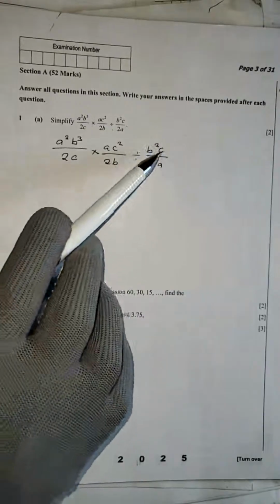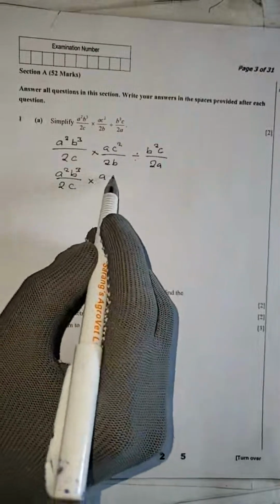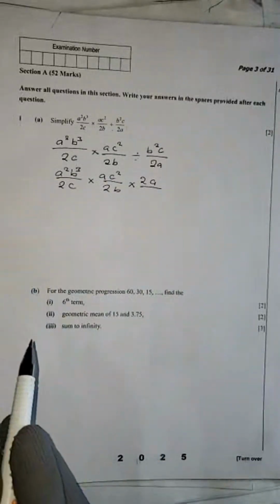The denominator becomes the numerator. This numerator becomes the denominator. That's what it means to reciprocate. All right. So we're going to maintain this side, a squared b cubed over 2c multiplied by a c squared over 2b multiplied by you have 2a will be the numerator rather, then the denominator will be what?